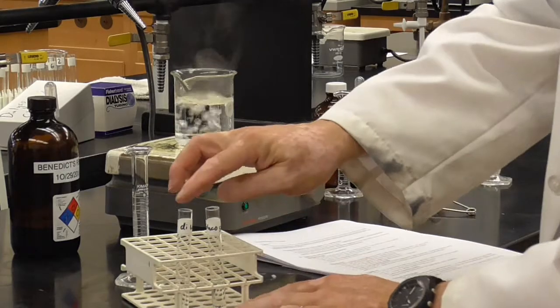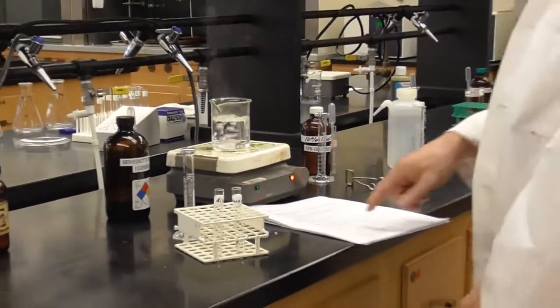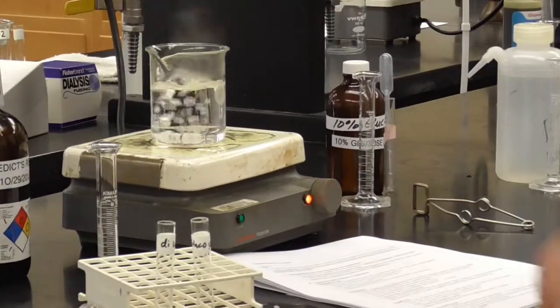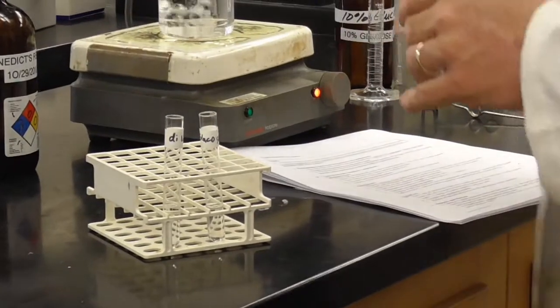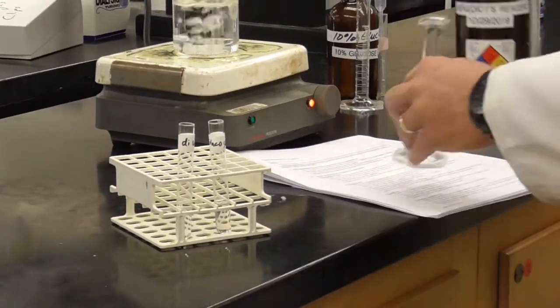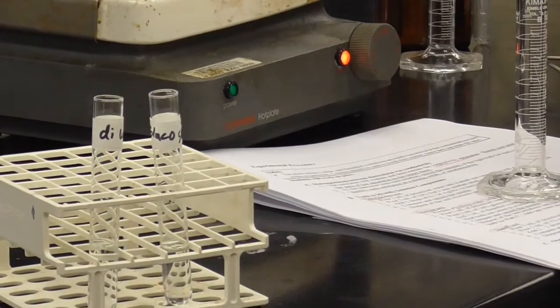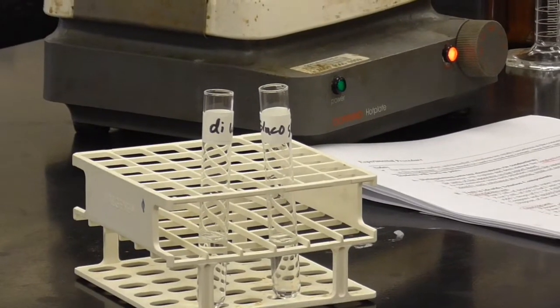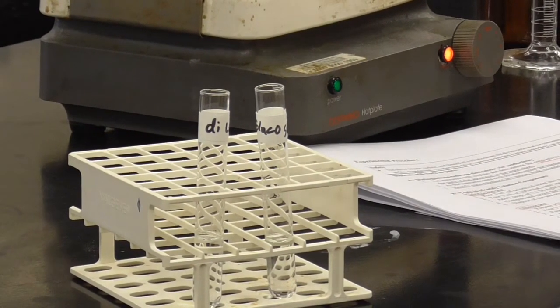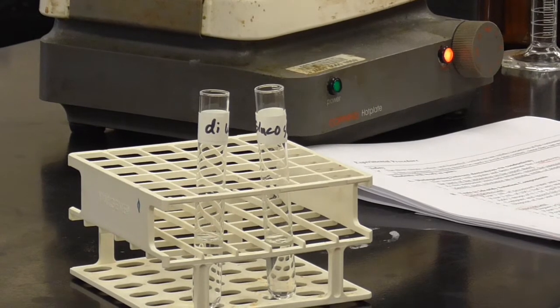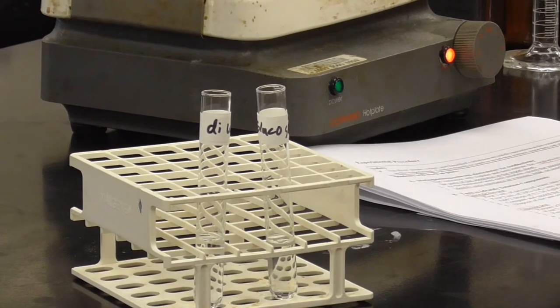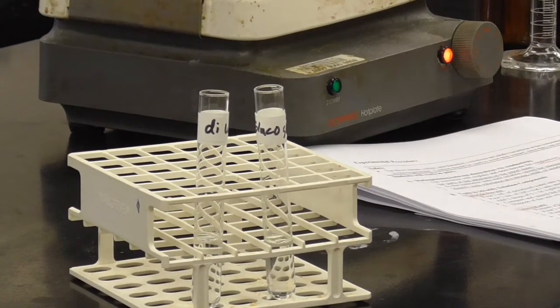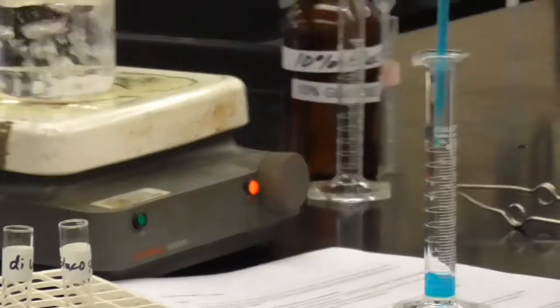Once again, our negative and our positive. Next up says add 3 milliliters of the Benedict's reagent. So here's our Benedict's reagent, 3 milliliters into each test tube. Nice blue solution, right? Very pretty, actually.